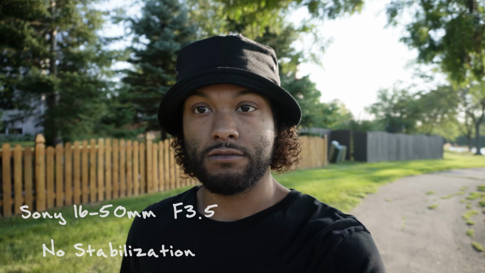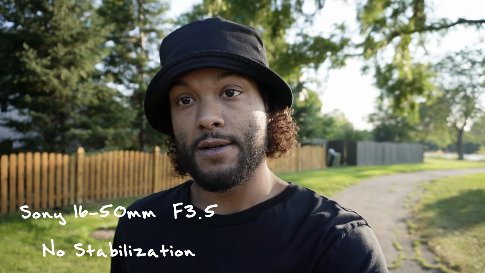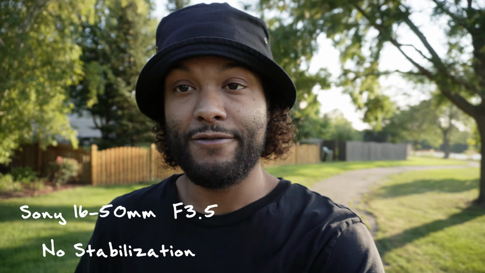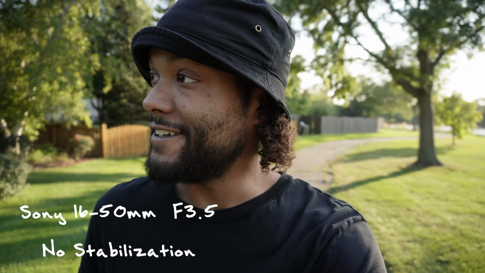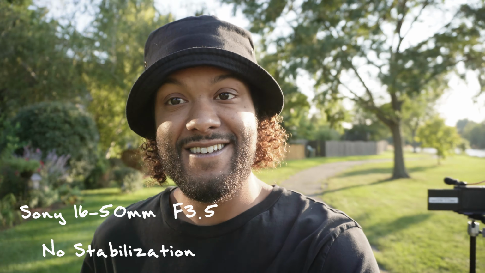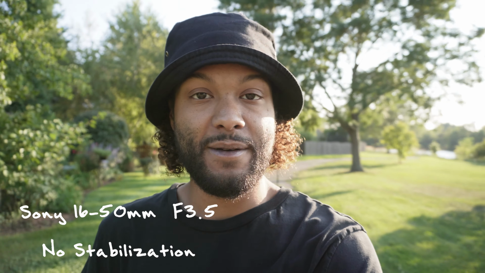And here we go. No stabilization, comfortable arm's length away from the camera, looking left, looking forward, looking right, looking back forward, and passing our ZV-1 stabilization test.